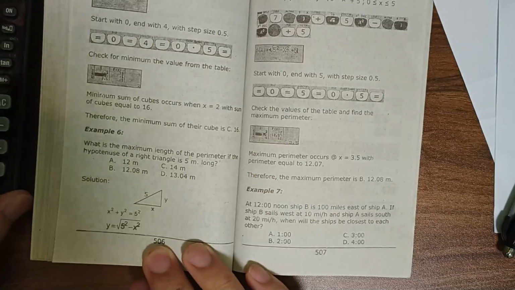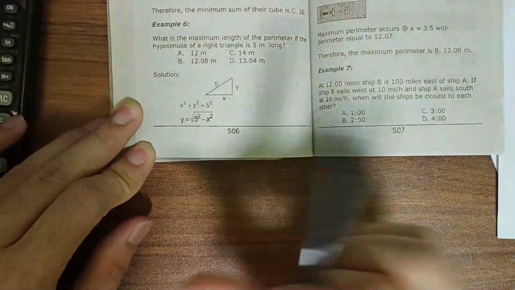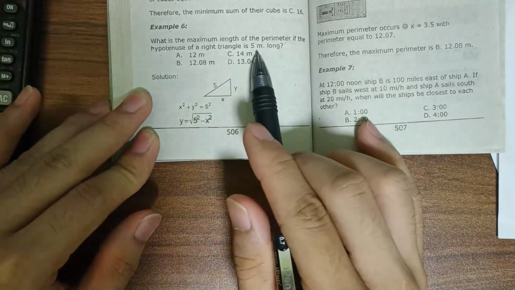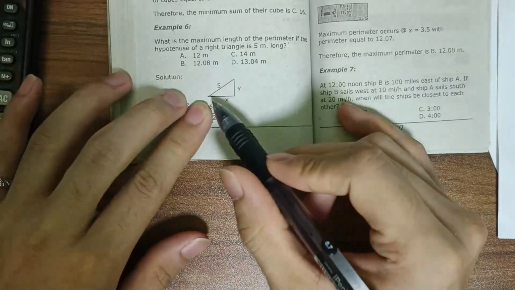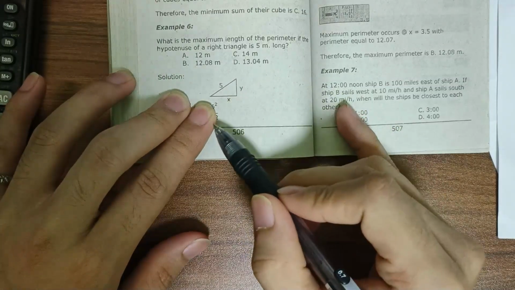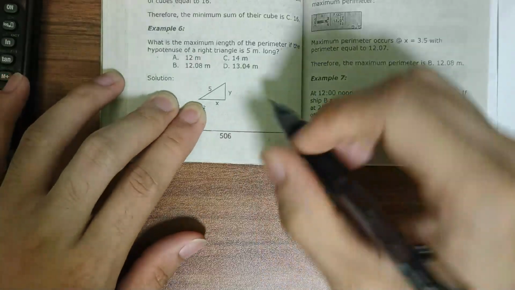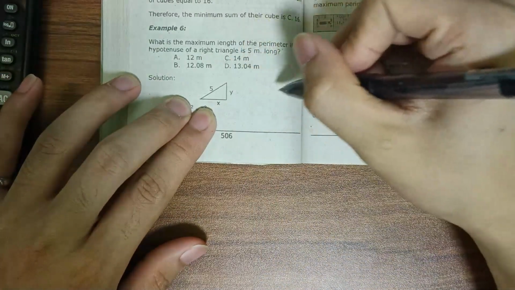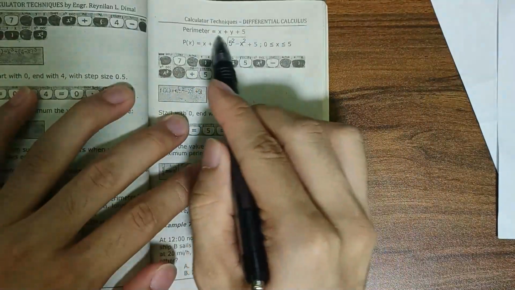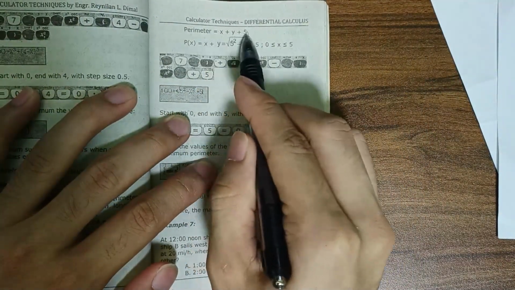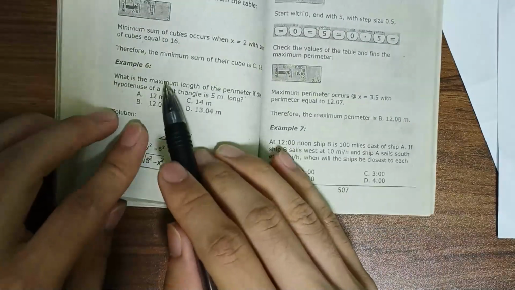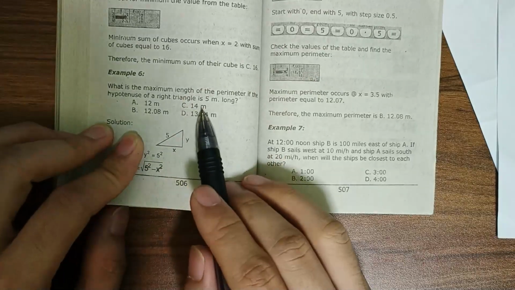Next problem. What is the maximum length of the perimeter if the hypotenuse of a right triangle is 5 meters long? So, right triangle, hypotenuse is given, and the perimeter is the sum of the 3 sides. Okay, perimeter is sum of the 3 sides. So we will use this equation to get the maximum length of the perimeter.